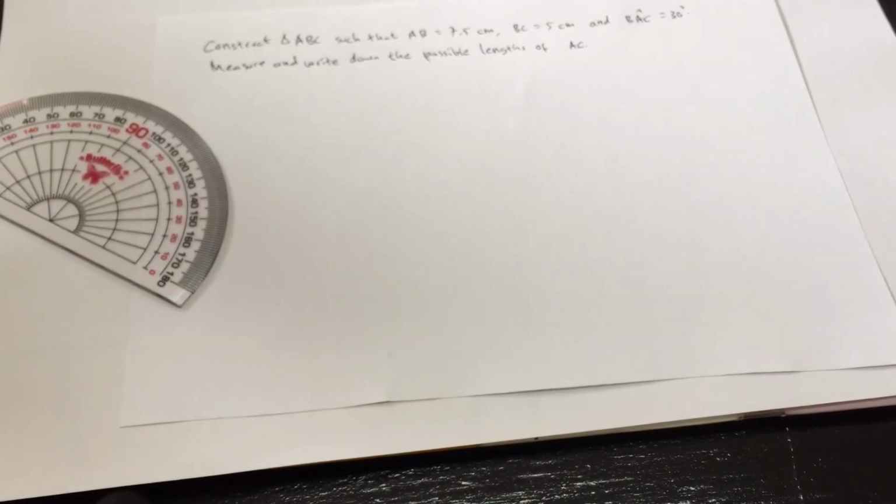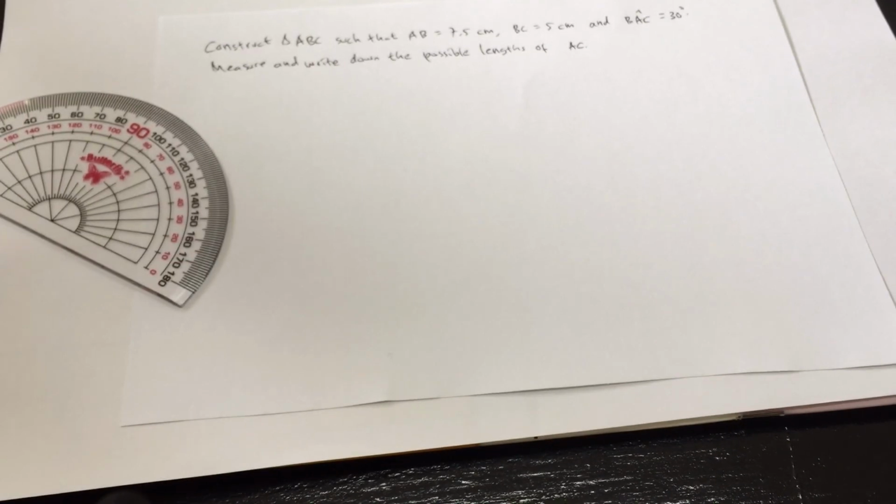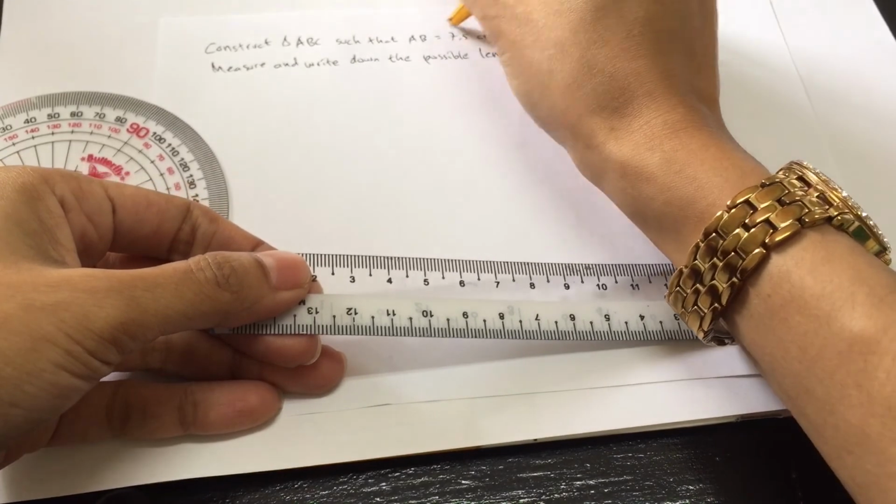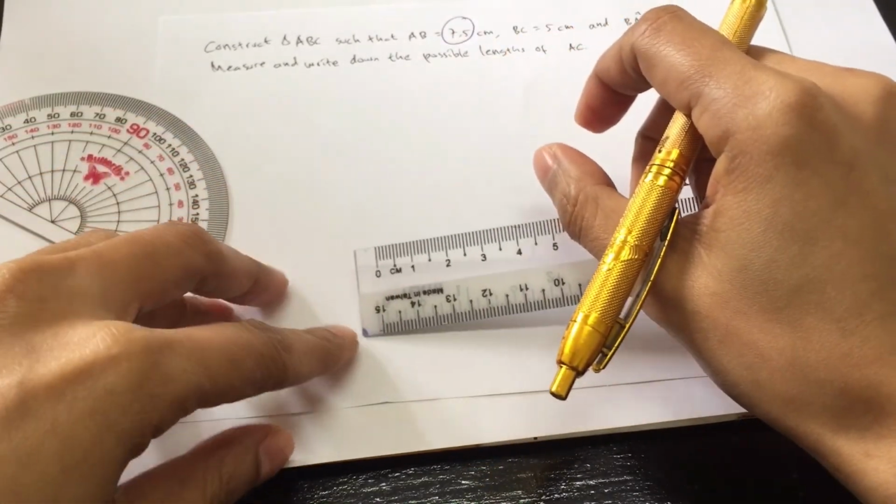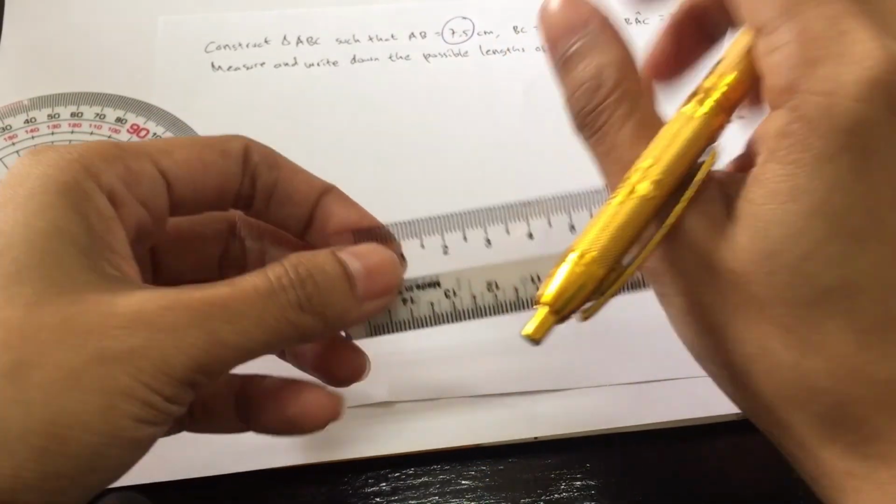Constructing triangle given two sides and one angle. Construct triangle ABC such that AB is 7.5 cm, BC is 5 cm, BAC is 30 degrees. Measure and write down the possible lengths of AC. So first draw AB 7.5 cm.